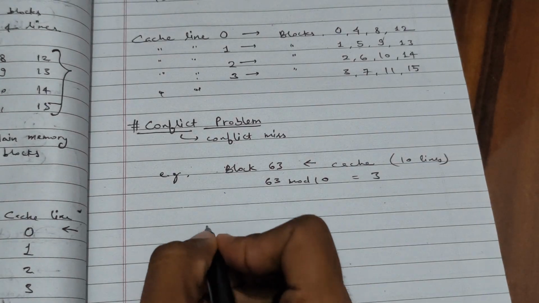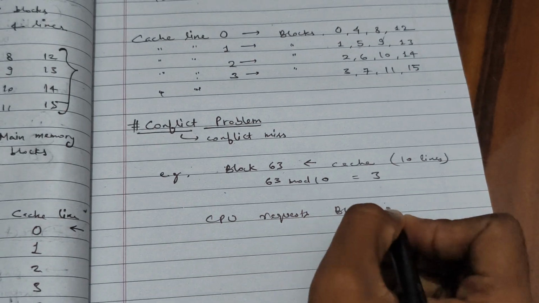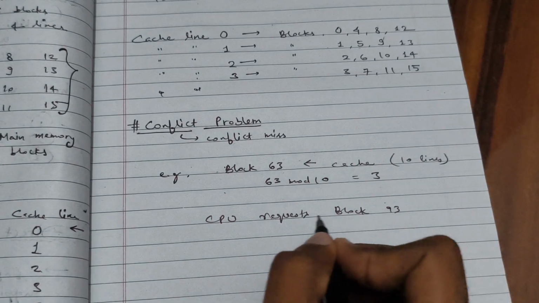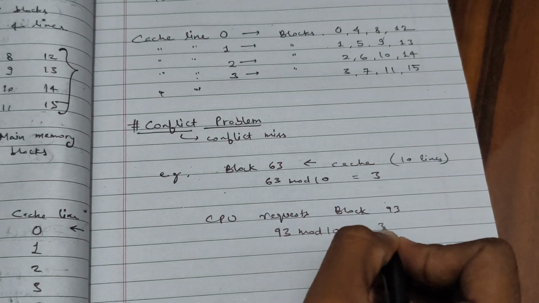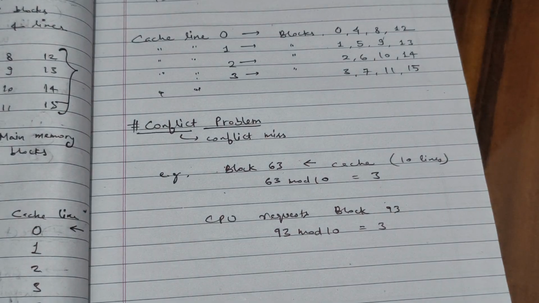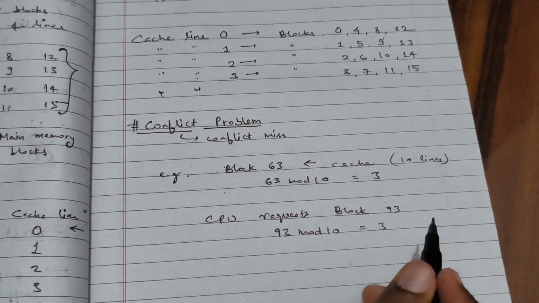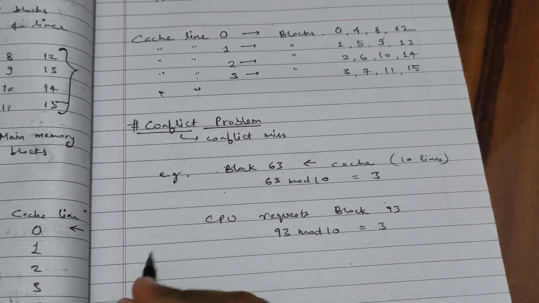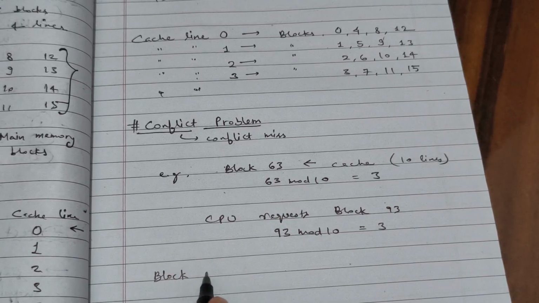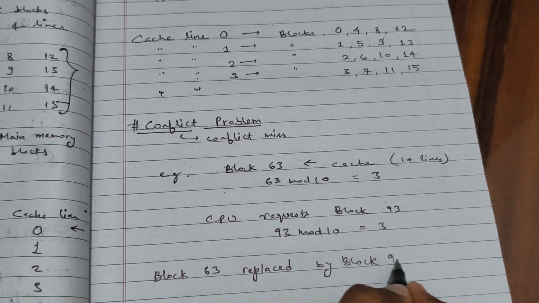But now the CPU requests block 93. So again, it must be stored in the cache. Using this formula, I again get cache line number 3. So as soon as it is requested and block 93 is mapped to the cache line, block 63 would be replaced by block 93.